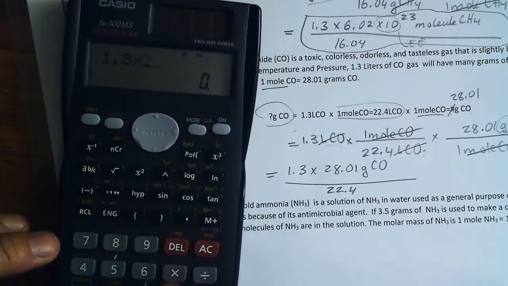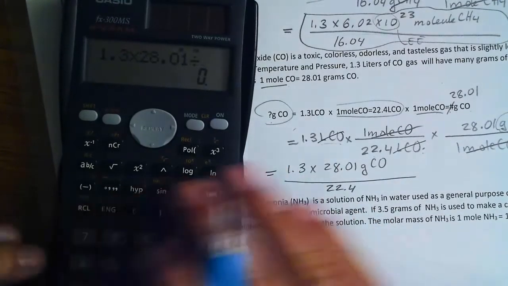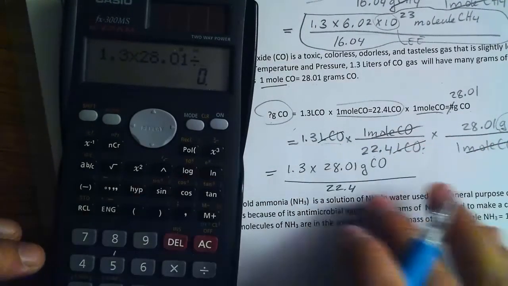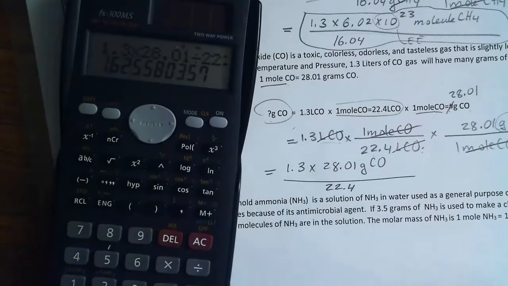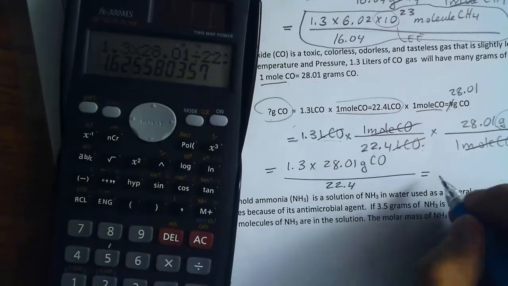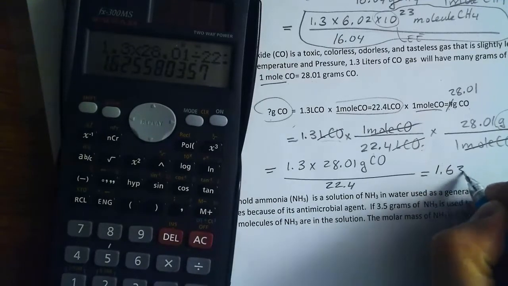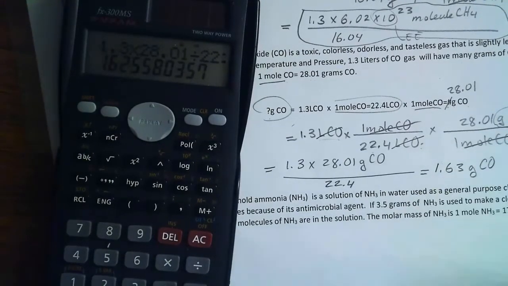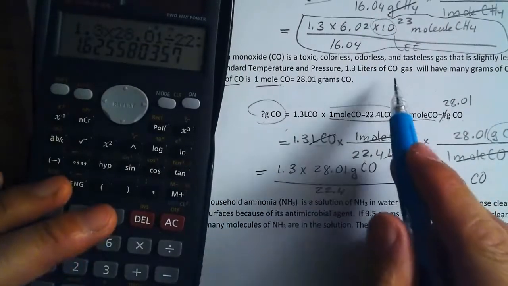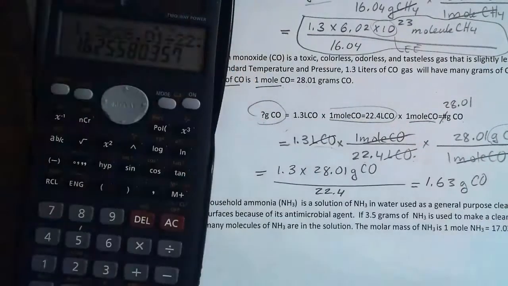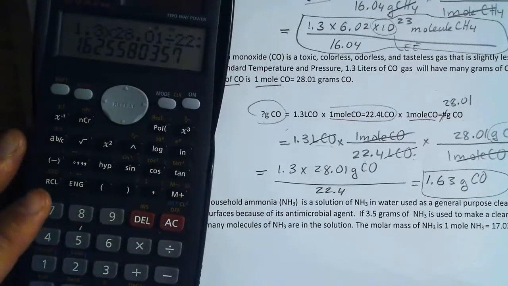1.3 times 28.01, divided by, so you know I did it continuously, right? Do everything on top, then divide everything on the bottom. Divided by 22.4. Voila. So we have 1.63 grams of CO. So if we have 1.3 liters of carbon monoxide, within that 1.3 liters there will be 1.63 grams of carbon monoxide. And that is our answer. Isn't that nice?